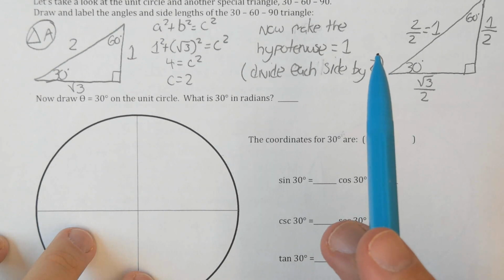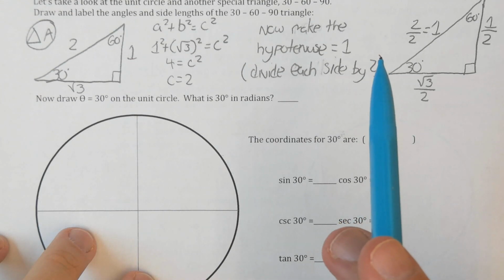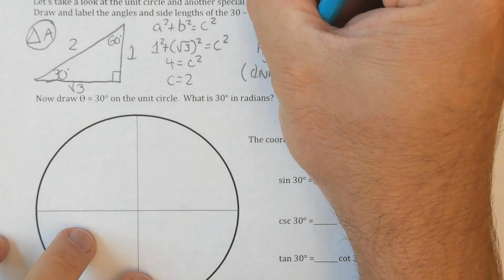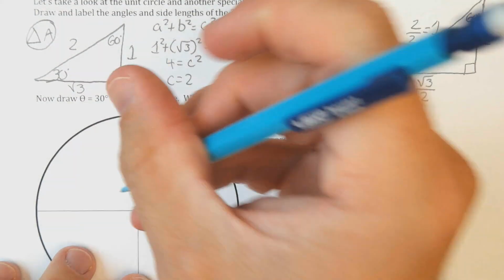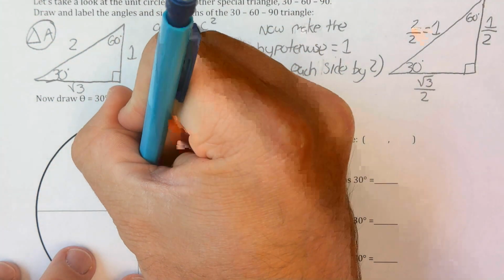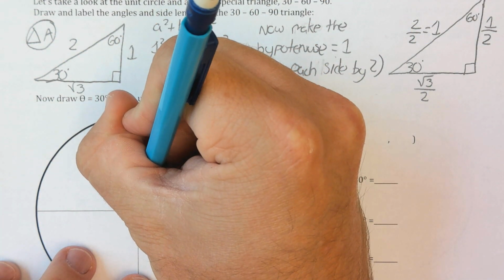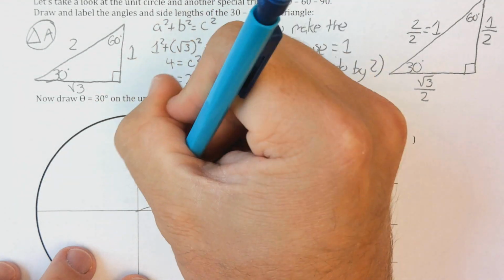All right, so what is 30 degrees in radians? 30 degrees in radians is pi over 6. So what we're going to do here is draw a radius of 1 with a reference angle. We're going to draw a triangle here with a reference angle of 30 degrees.